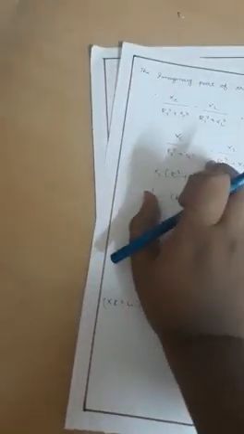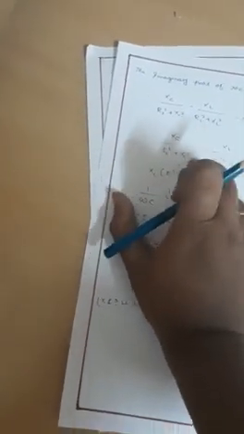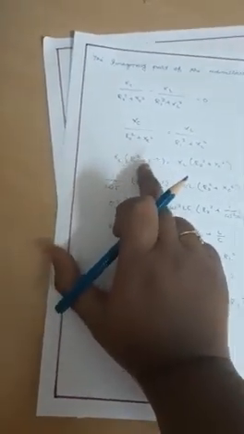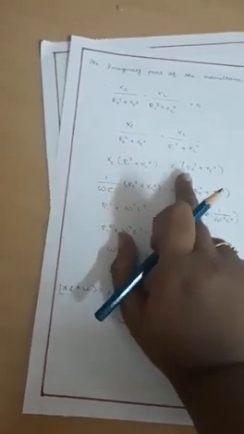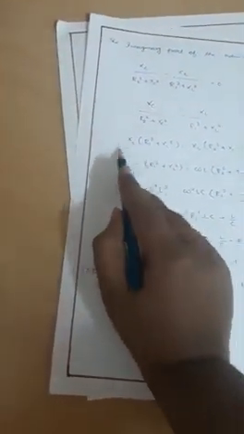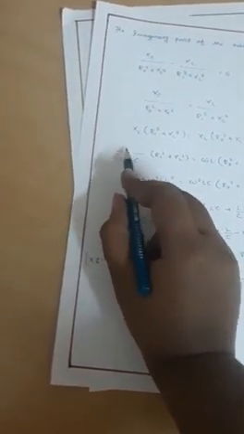Equating both, we do cross multiplication over here. So XC into R1 square plus XL square is equal to XL into R2 square plus XC square. We know that the reactance offered by the capacitance is 1 by omega C, whereas the reactance offered by the inductor is omega L. So XC can be represented as 1 by omega C into R1 square plus XL square is equal to omega L into R2 square plus XC square.